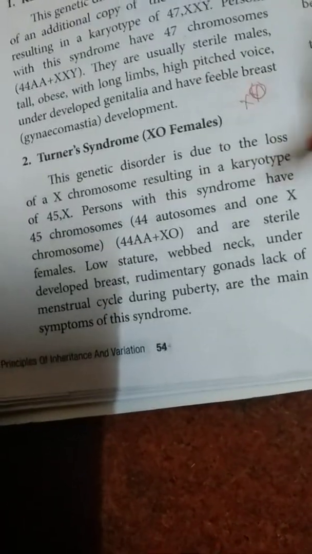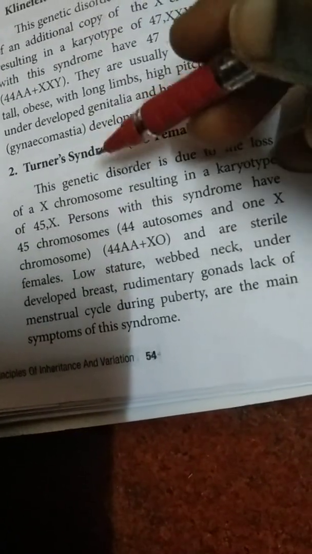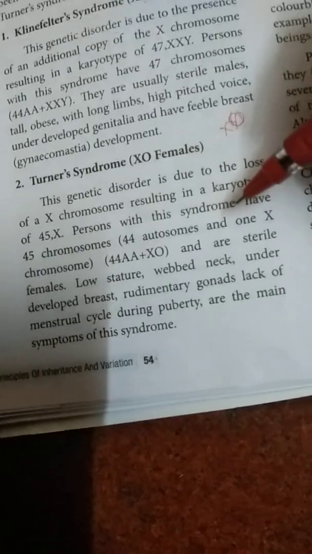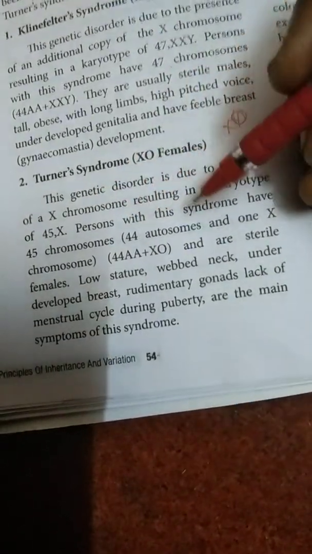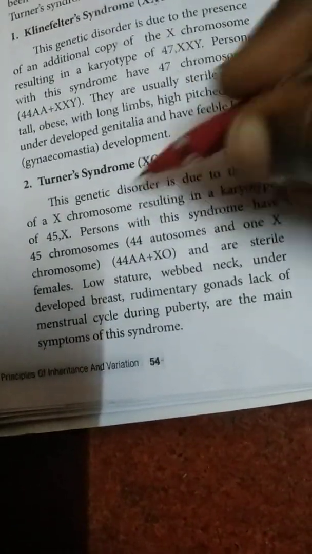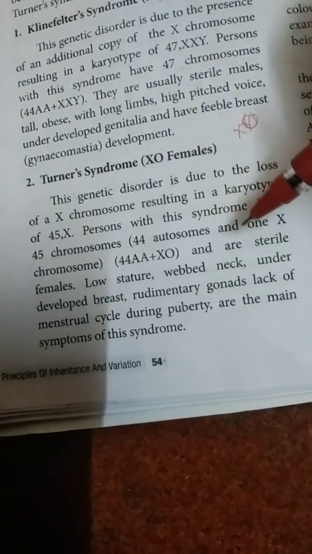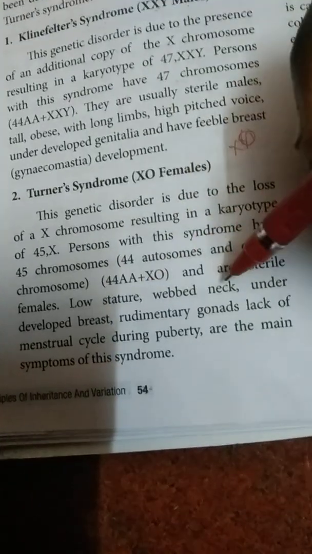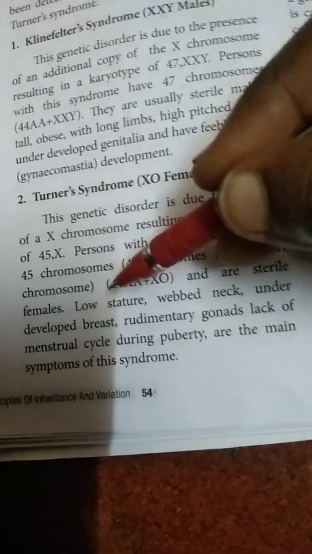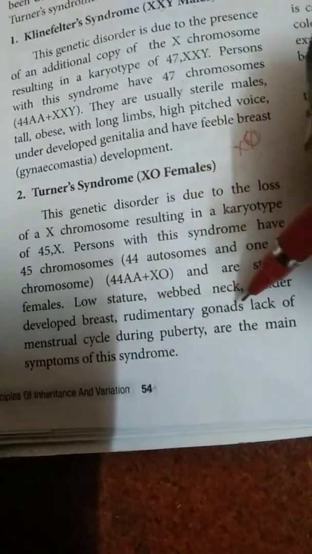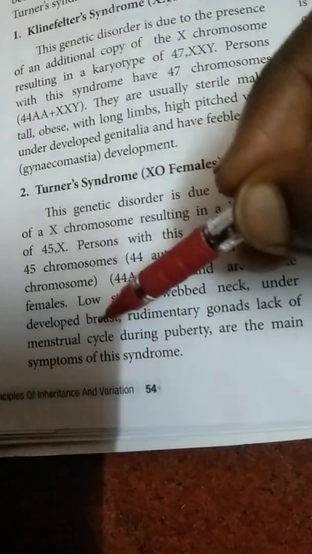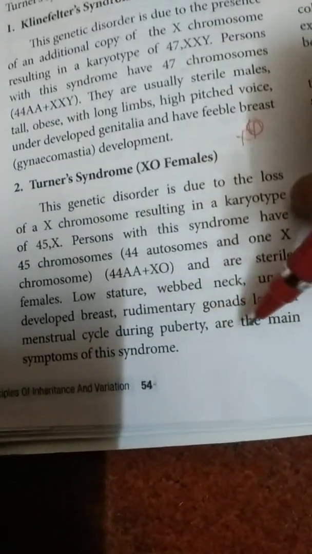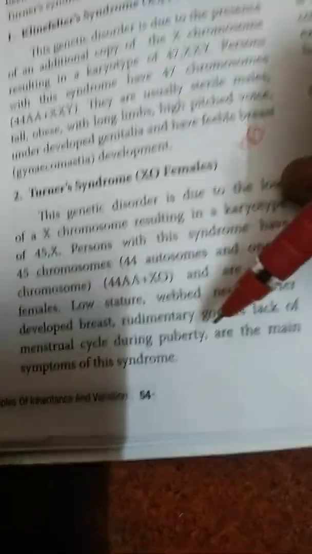Loss of one X chromosome: instead of 46 they have only 45 chromosomes. So what happens is low stature, webbed neck, underdevelopment of the breast, rudimentary gonads, and lack of a menstrual cycle during puberty. These are all the main symptoms.